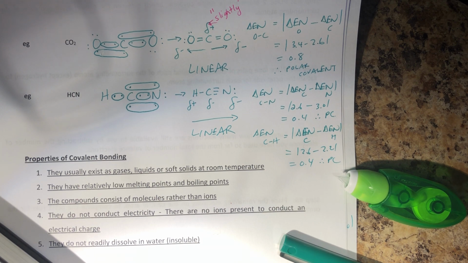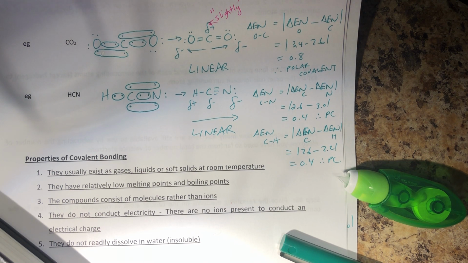And then I'm going to show you how to draw some more Lewis structures of molecular compounds for some more challenging structures. It's kind of a method.